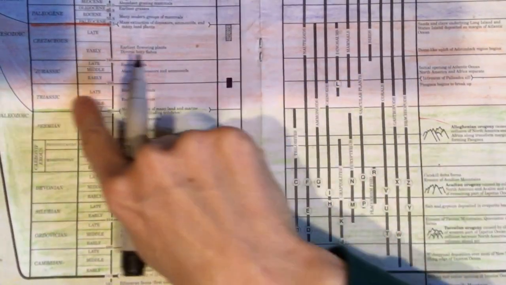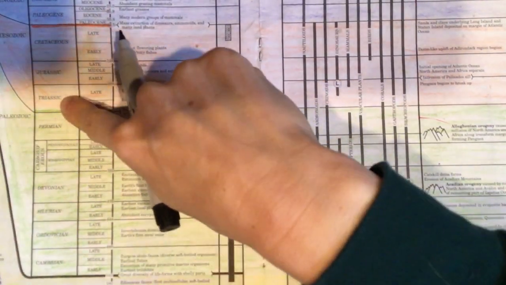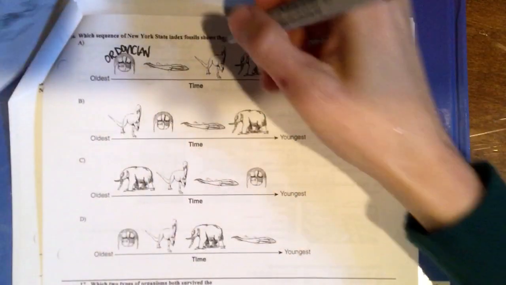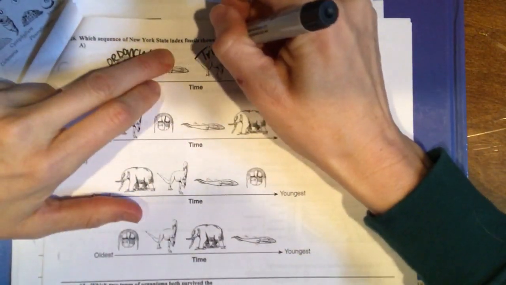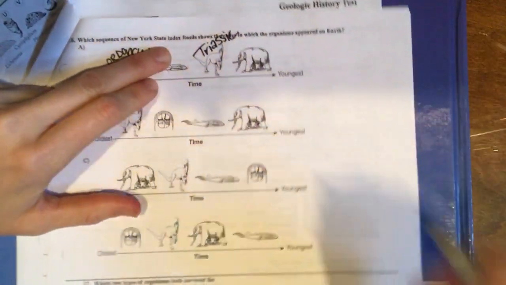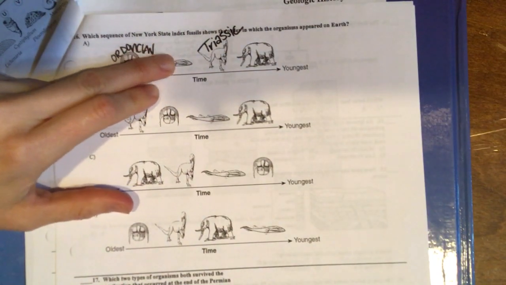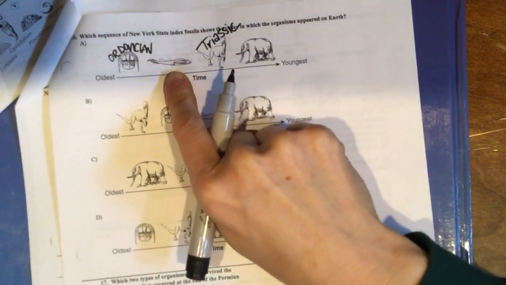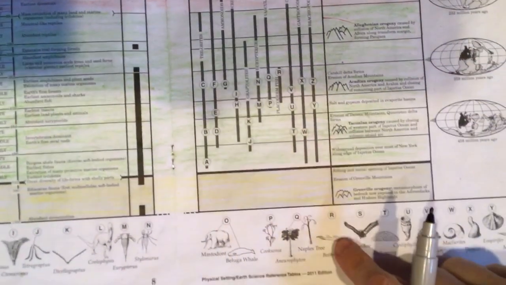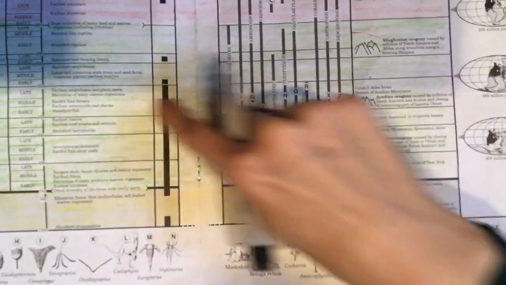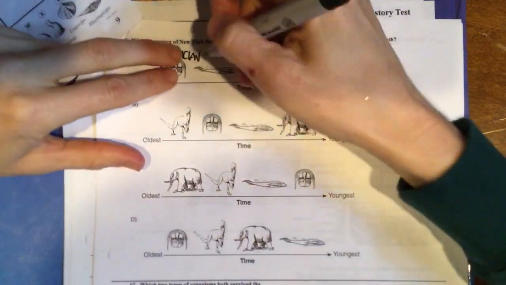Coelophysis lived during the Triassic. This fish-looking thing is R. It lived during the Devonian. That's the time of fish.